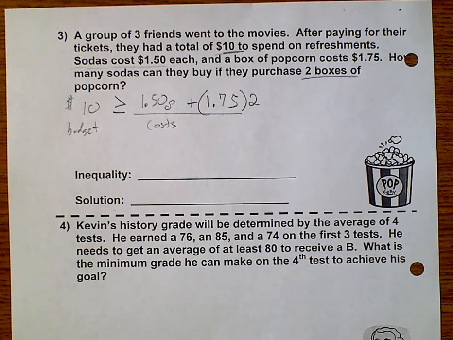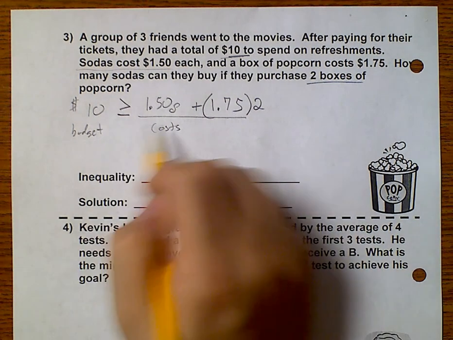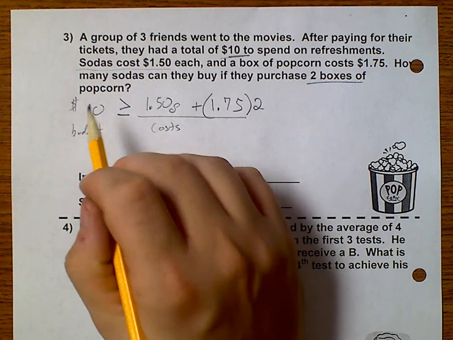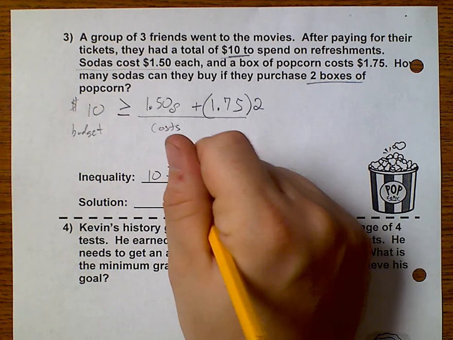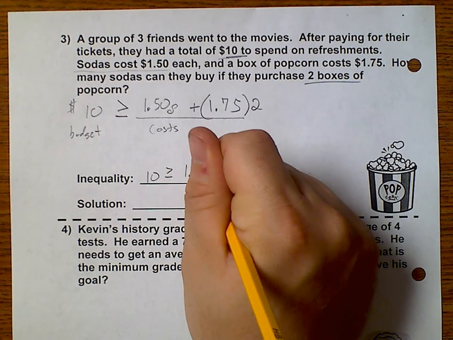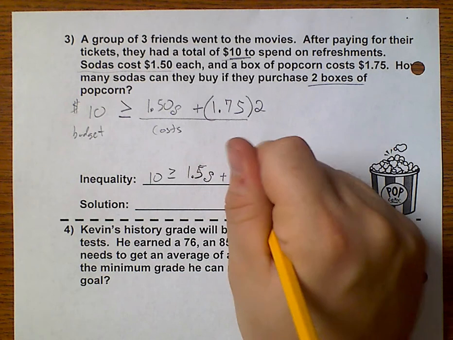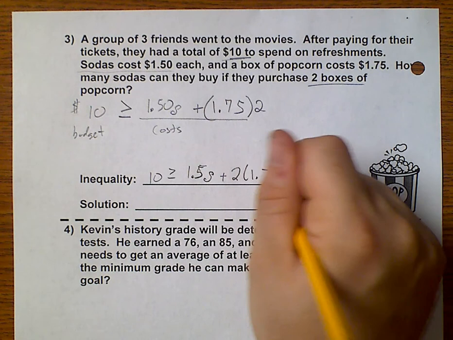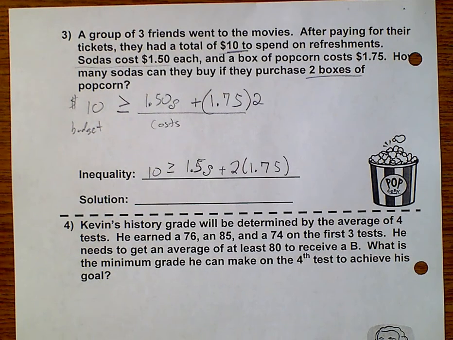And so this is our inequality. Remember, costs have to be underneath the budget. Budget must be bigger than the costs. So 10 greater than 1.5s plus 2 times $1.75. Just using some commutative property to move around that multiplication. And now we need to solve it.